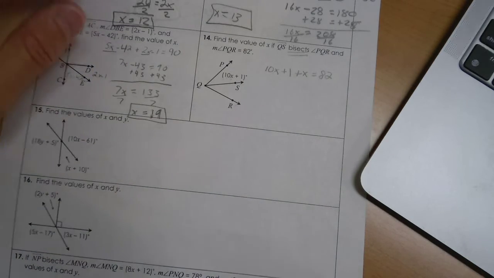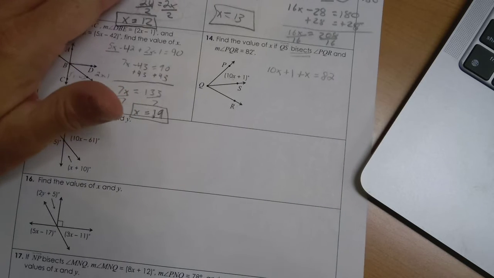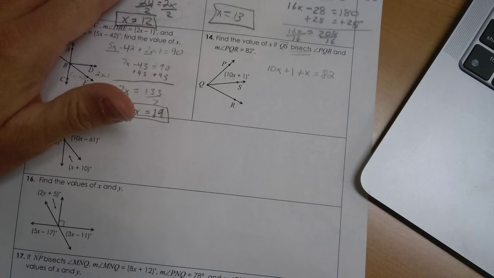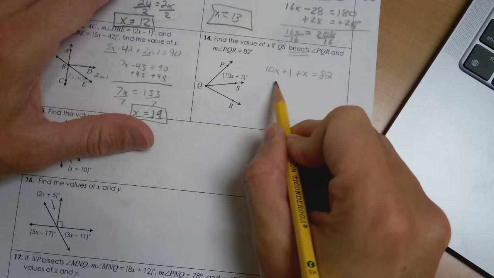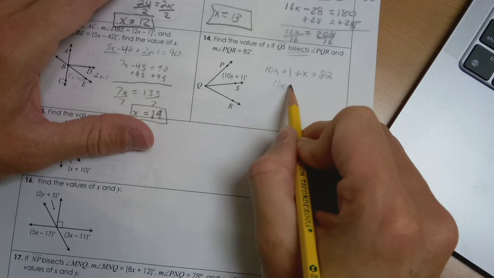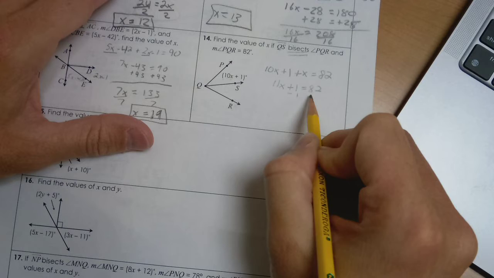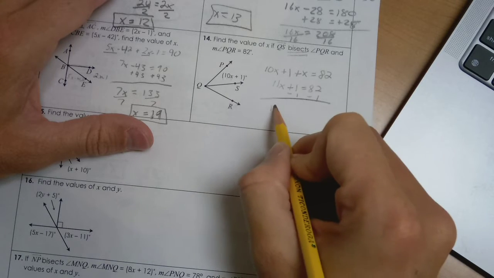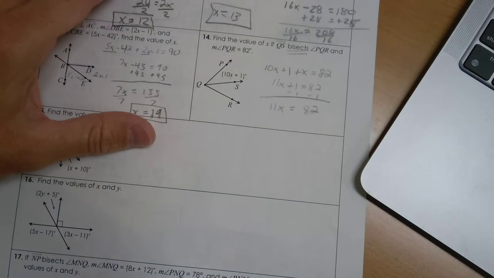Okay, let's just see here. This could be, okay, now that's 11x plus 1 equals 82. You're going to subtract 1. 11x equals 82.